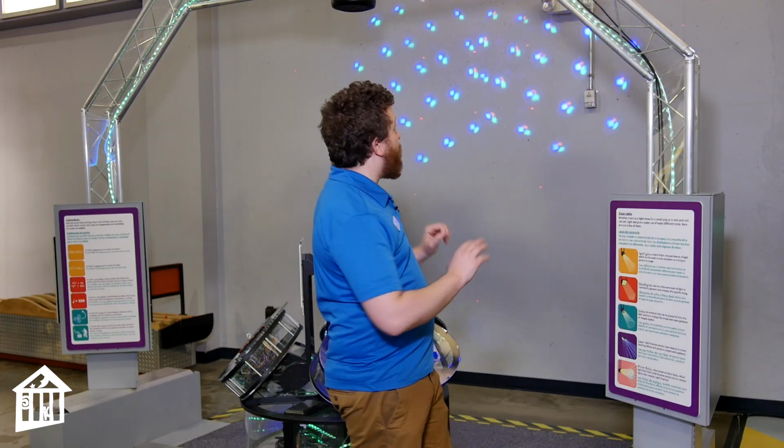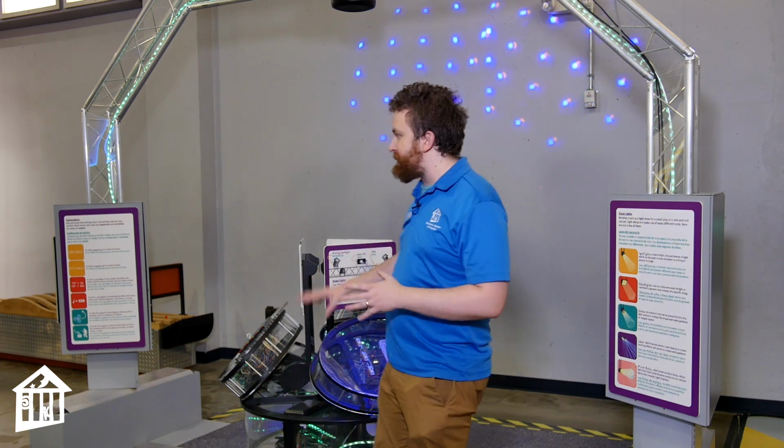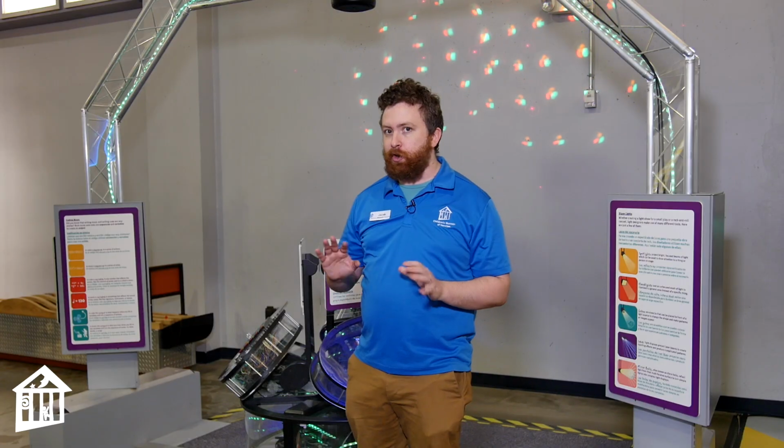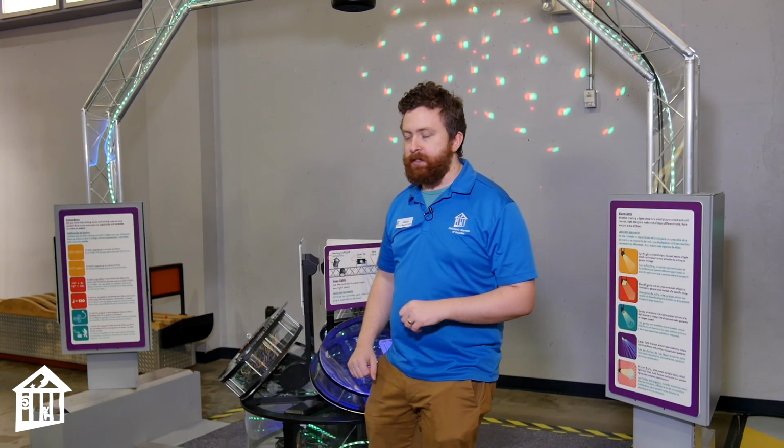So we have a whole selection of lights in this archway behind me. So let's just go through them one by one. You can see they're all on right now, but I'm going to start turning them off and turning them back on so you all can see how each one works.